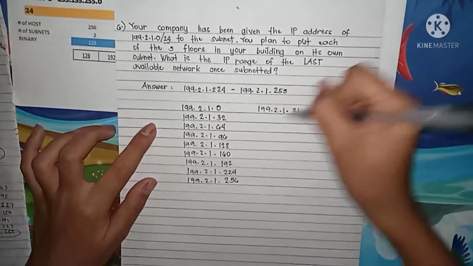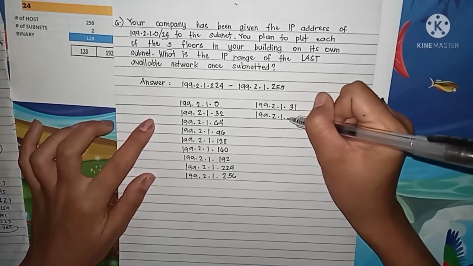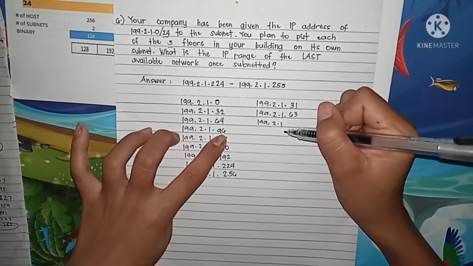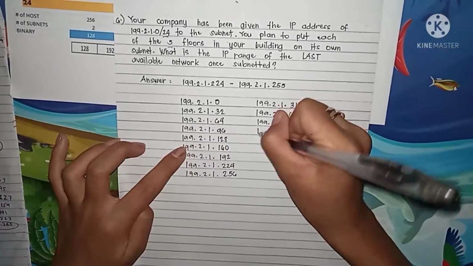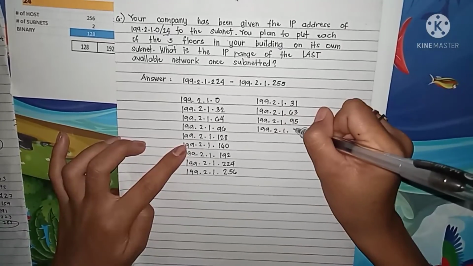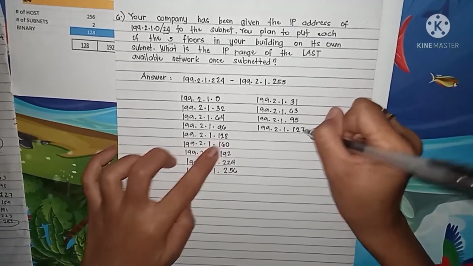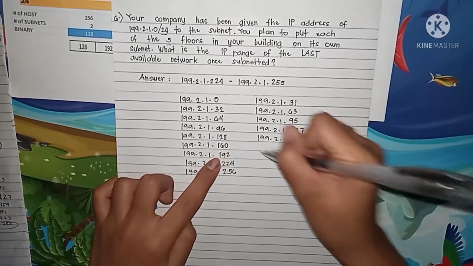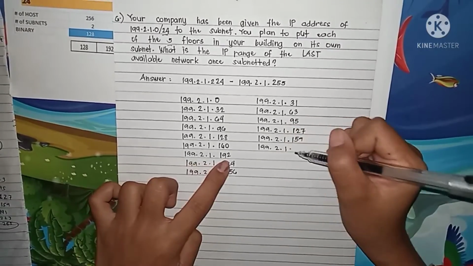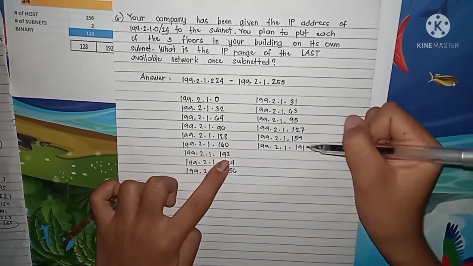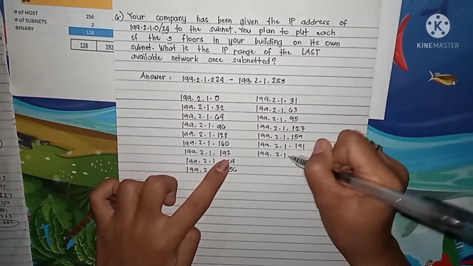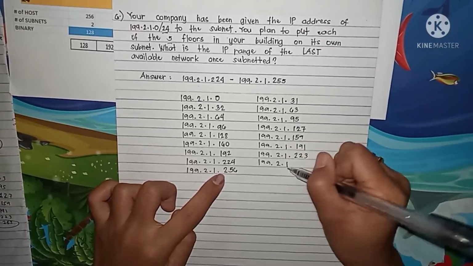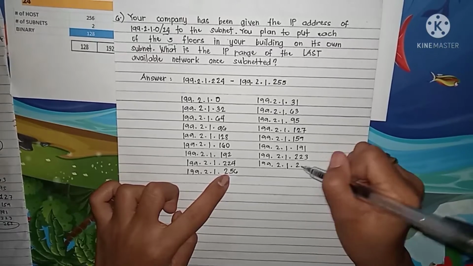So this will become 199.2.1.32 minus 1, 31. 199.2.1.64 minus 1, 63. 199.2.1.96 minus 1, 95. 199.2.1.128 minus 1, 127. 199.2.1.160 minus 1, 159. 199.2.1.192 minus 1 is equal to 191. 199.2.1.224 minus 1, 223. 199.2.1.256 minus 1, 255.